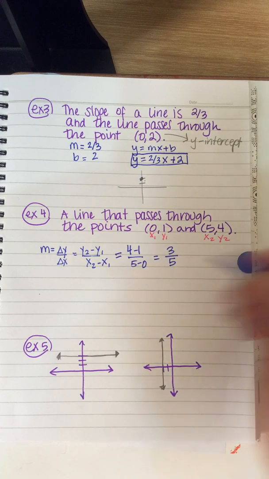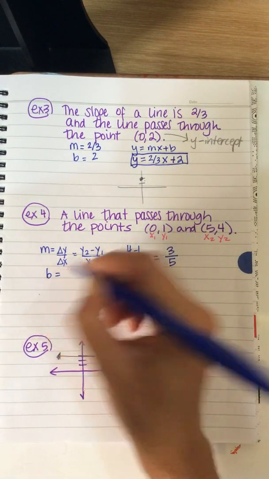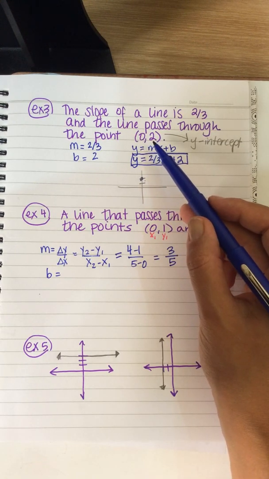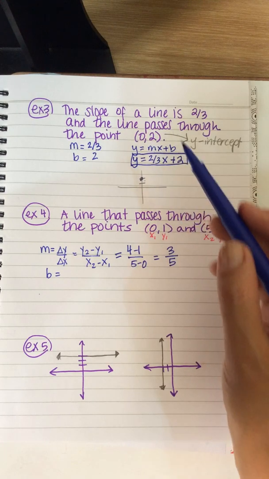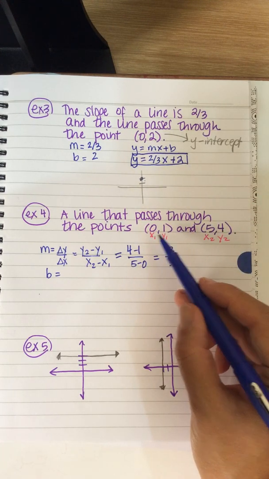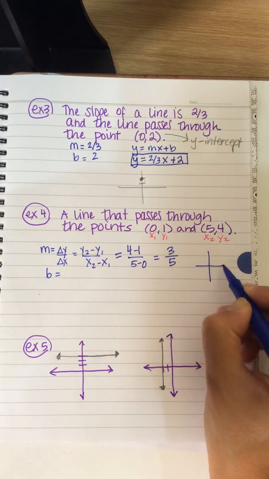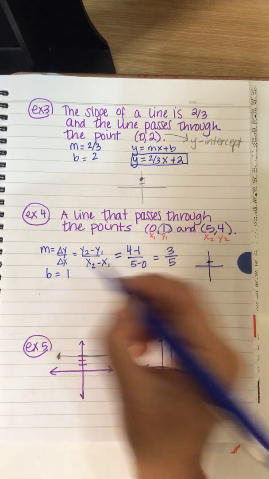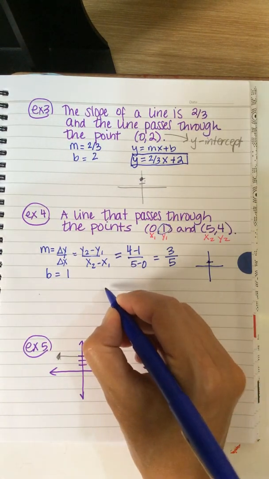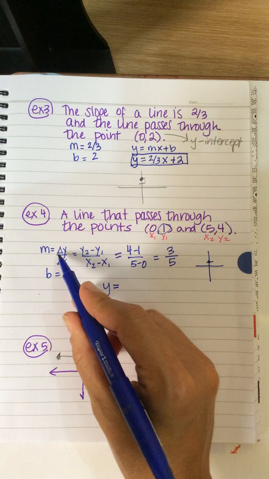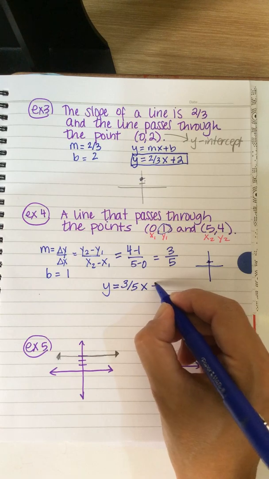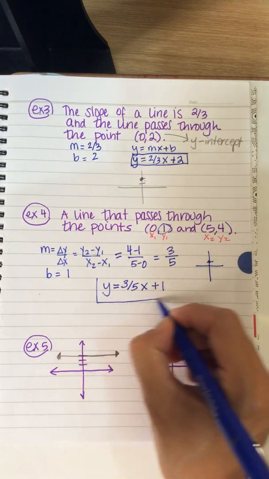Okay? Now I still need b. I need the y-intercept. So remember how they gave it to us here? When I plotted it, when x is 0, then the y value ends up being the y-intercept. Did they give us that here? Oh yeah, they did. x is 0, y is 1. So if I plotted that point, it would be right here. That's where it crosses the y-axis. So I know b is just 1. Now I can write my slope-intercept form. y equals, m is 3 over 5, x, and then my y-intercept is 1, so plus 1. There's my equation of that line.